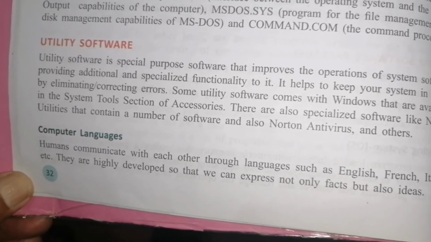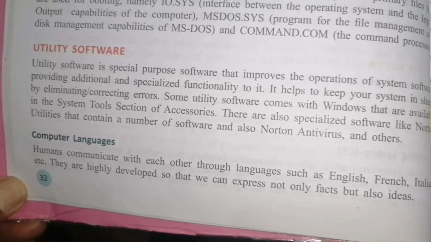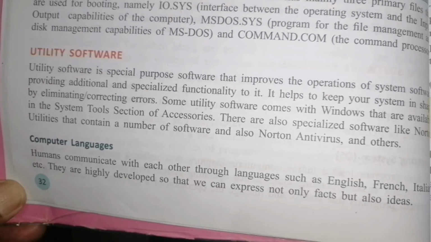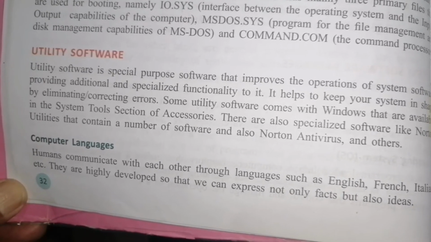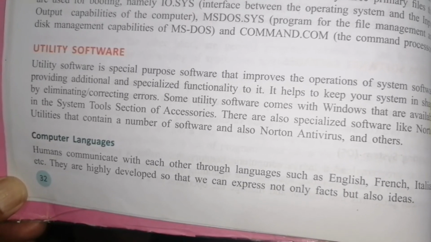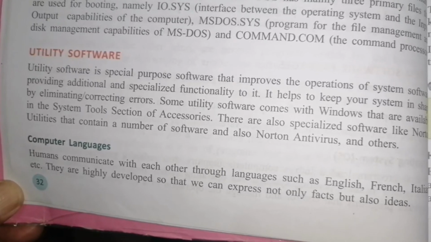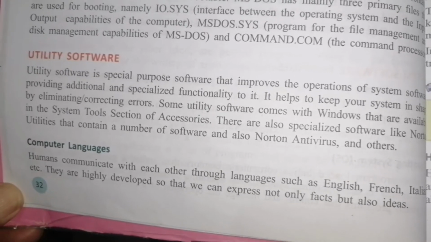Computer languages. Humans communicate with each other through languages such as English, French, Italian, etc. They are highly developed so that we can express not only facts but also ideas. High-level language must also be translated into machine language before a computer can use it.